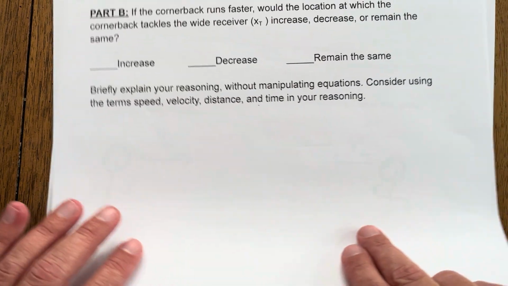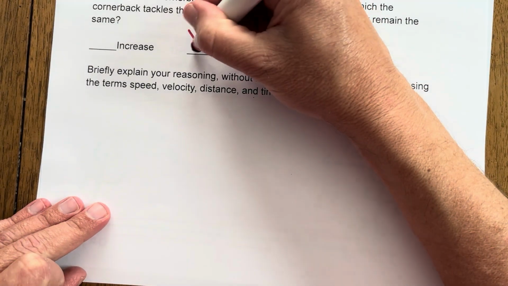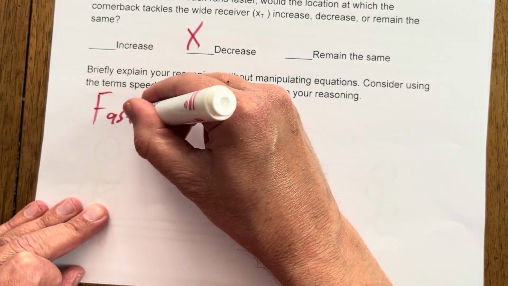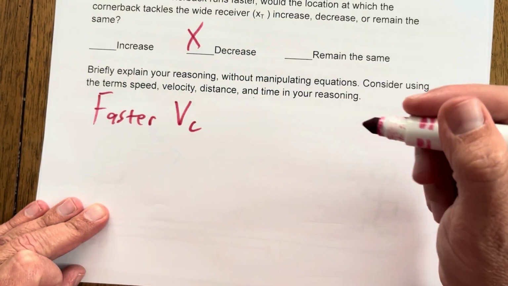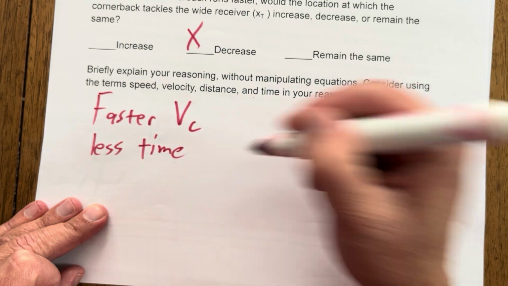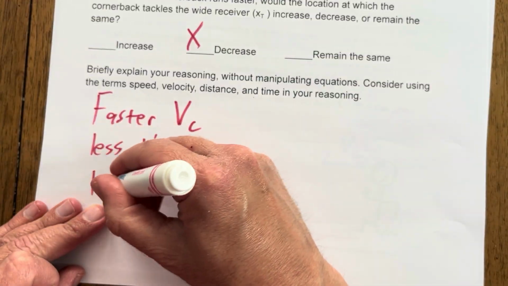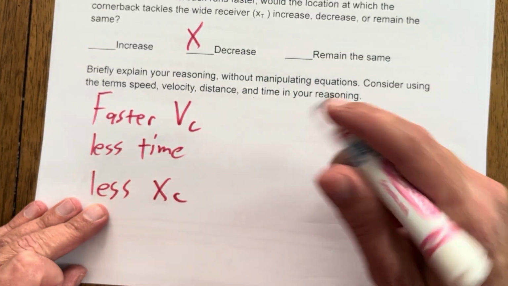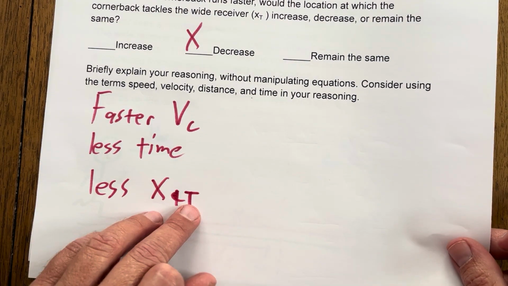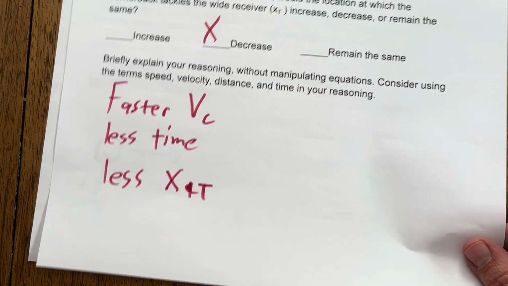And so in that case, it is going to decrease. Let me just briefly say this: the faster the velocity of the cornerback, the less time before the collision, which means less distance traveled by the wide receiver before they get tackled there at X sub T.